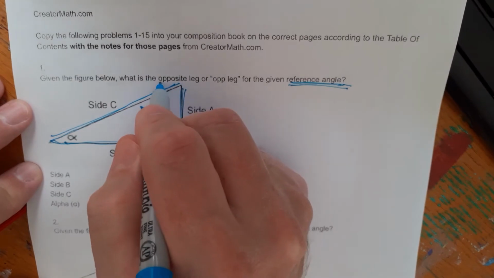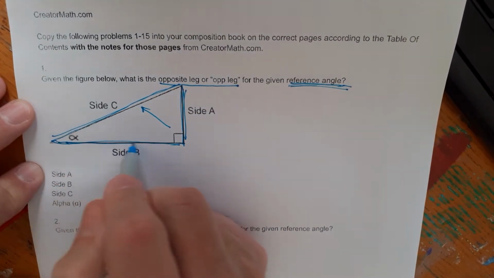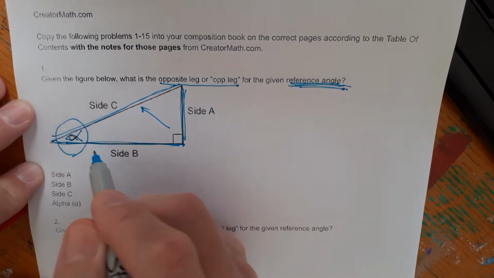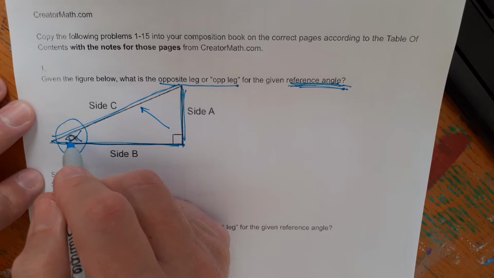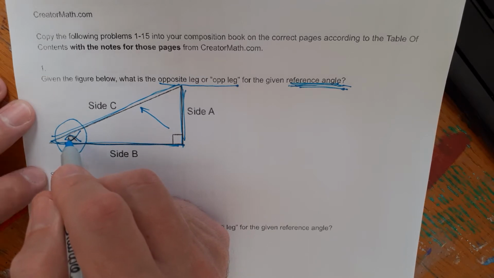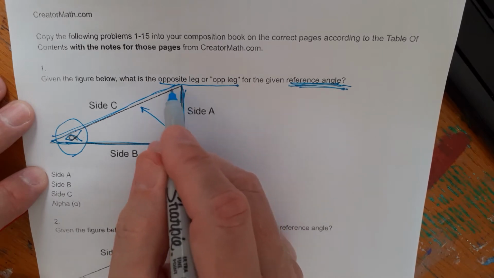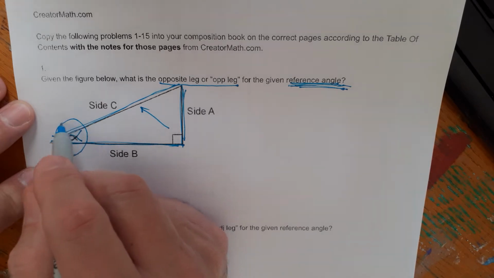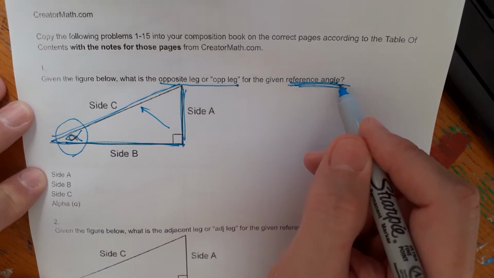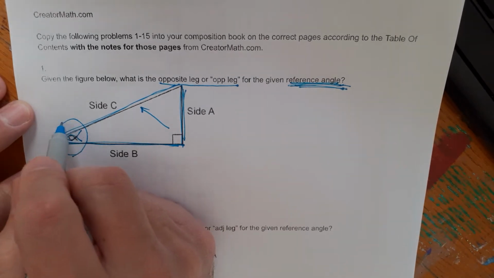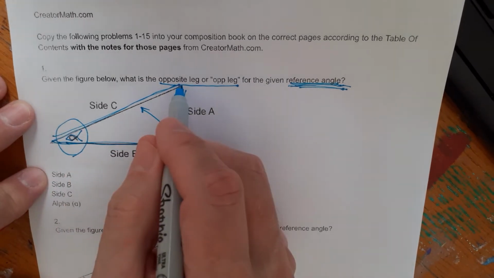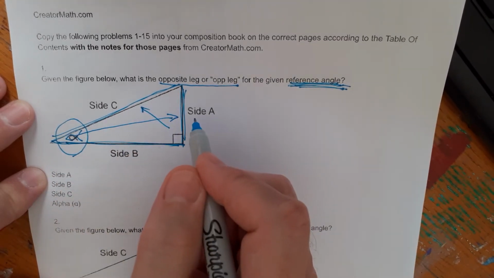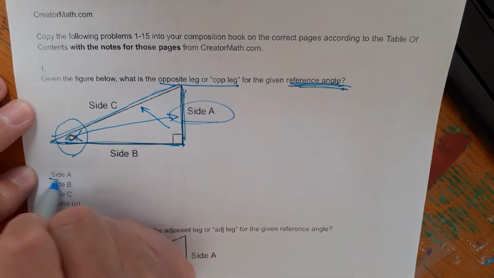So this one's asking for the opposite leg. So it's one of these legs, and it's opposite the reference angle. The reference angle is here. It's an alpha, which is a Greek letter. Greek letters are used to represent variables for angles. So this is an angle, this is an angle, this one. This one's blank, so we don't care about it. The reference angle focuses us on this angle. Then it's asking where's the op leg for the given reference angle. So the op leg changes if the reference angle changes, but since it's here, opposite means across from in geometry. So we're going to go to the leg across from the reference angle alpha, and it's side A. So we're going to mark side A here.